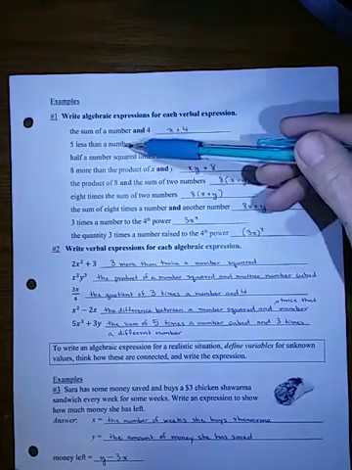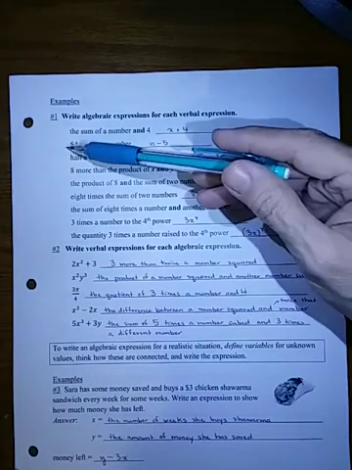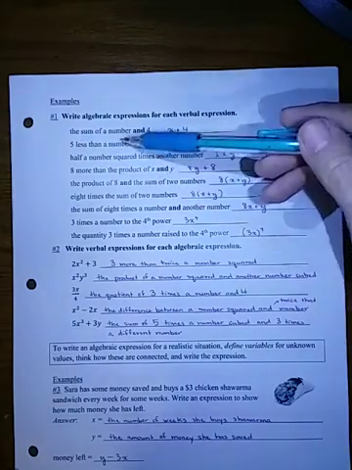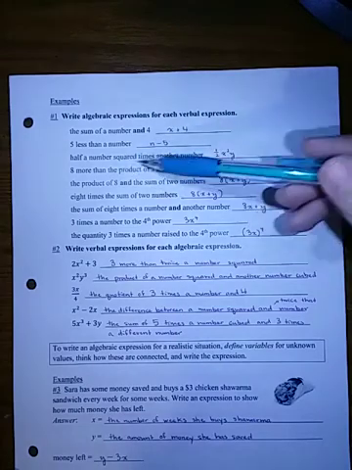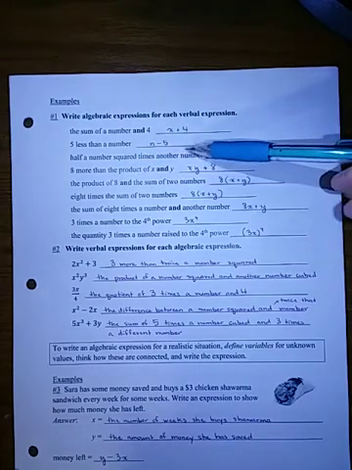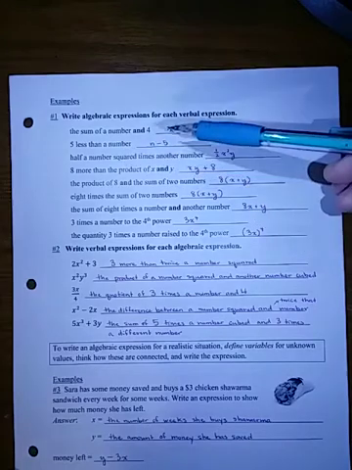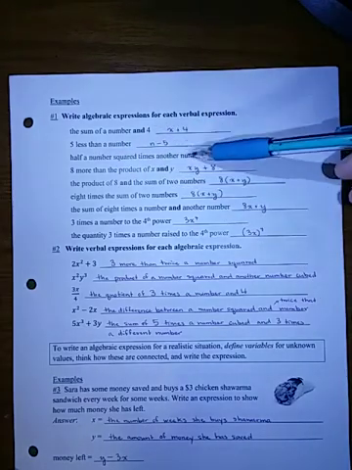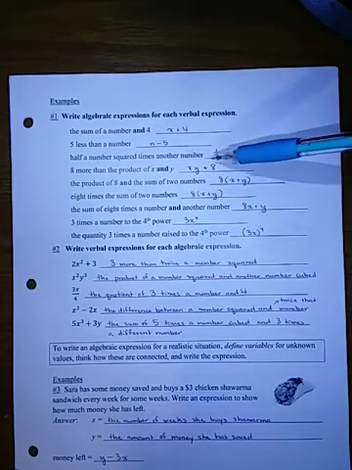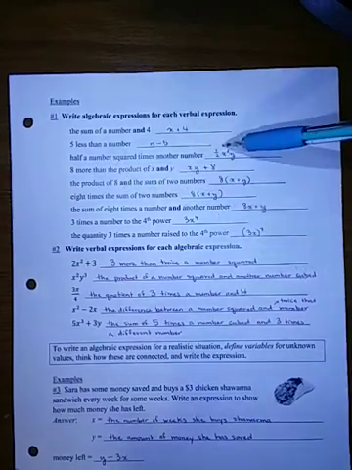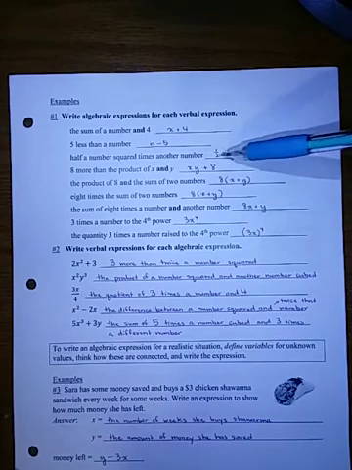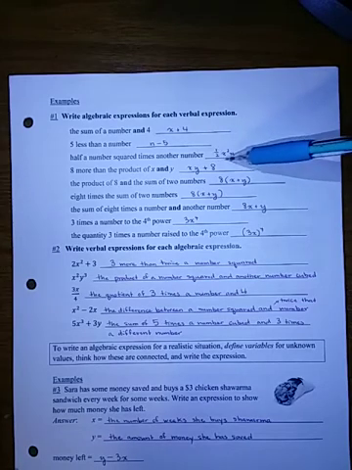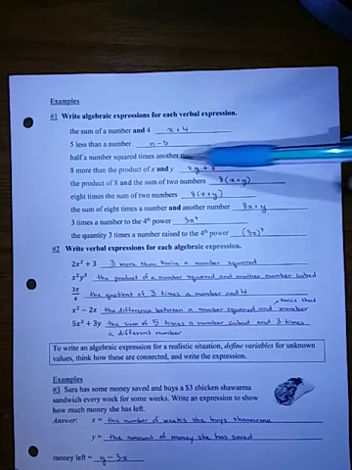I picked x plus 4. 5 less than a number, again, less than means we're going to take this 5 and subtract it from the number we're given, so that's n minus 5. Half a number squared times another number, that means we need two variables. So there's one number and then there's another number. So I picked x and y. It says half a number squared, so that's a half of x squared, times, so we're multiplying by y. And again, because it's multiplication, we simply write the things next to each other.